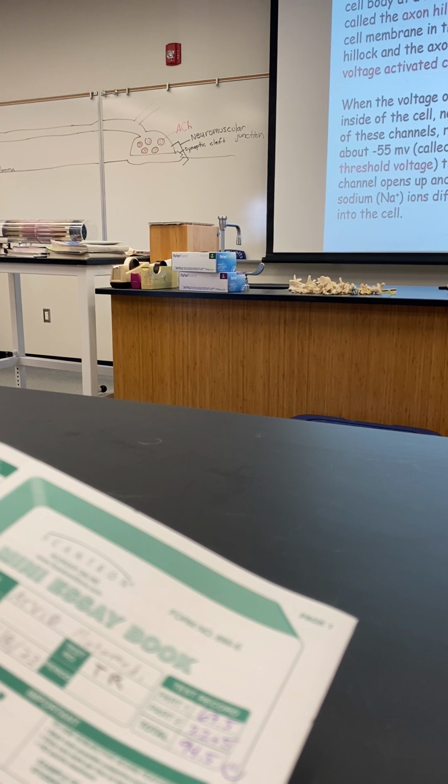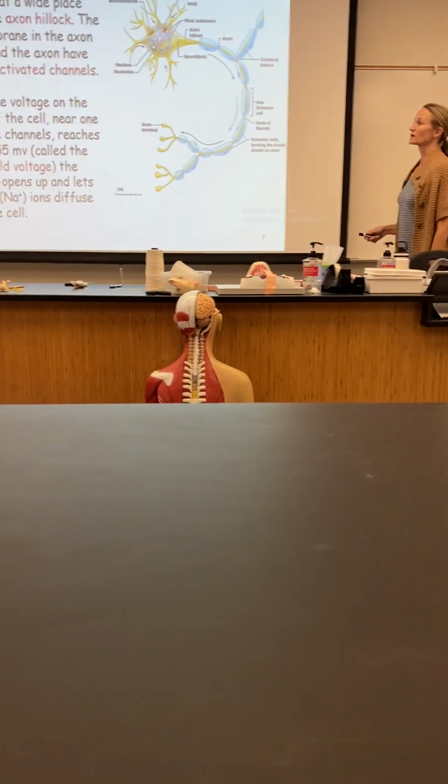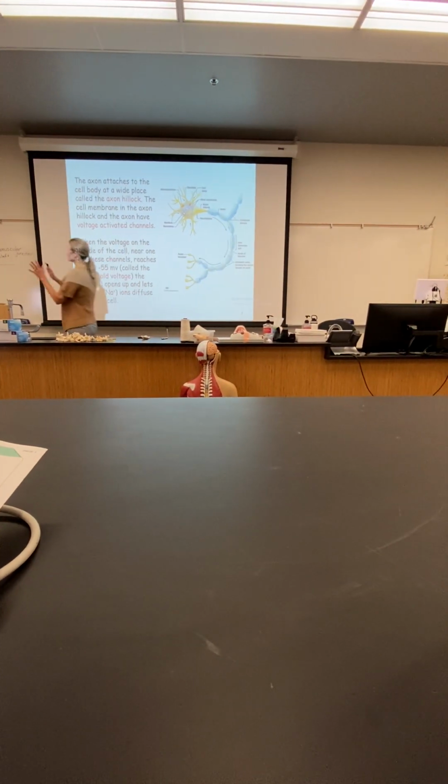All right, we gotta build our neuron just a little bit. So we talked about how these dendrites are the shorter extensions. I'll add a nucleus here in the cell body. We need to add some new terms here. So the beginning of an axon, this beginning location, is called the axon hillock.